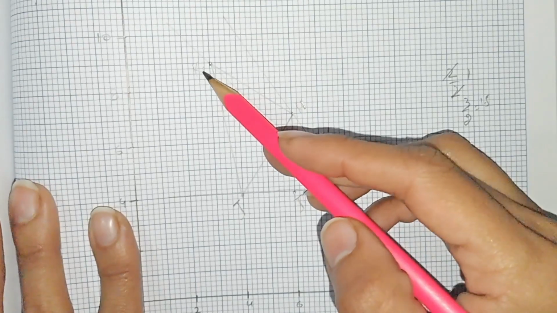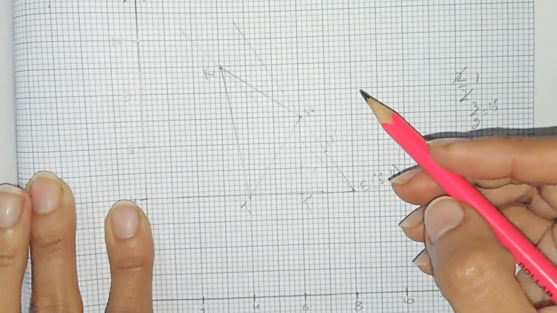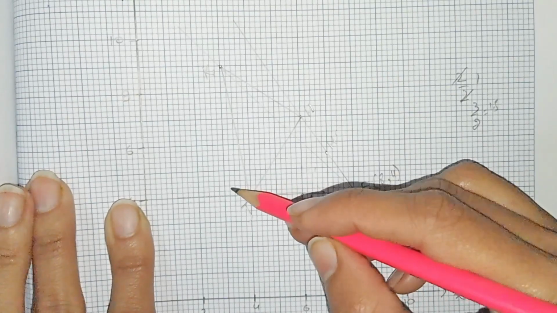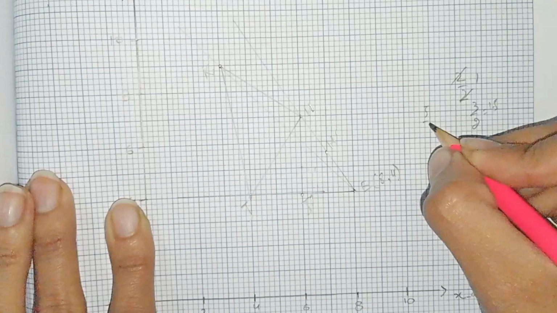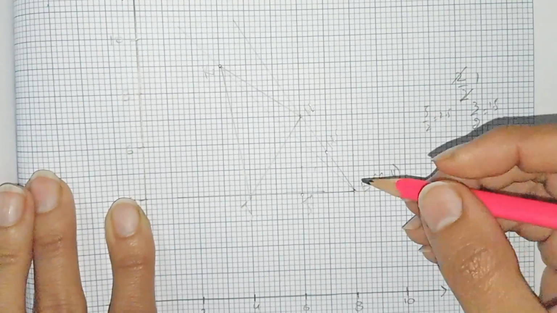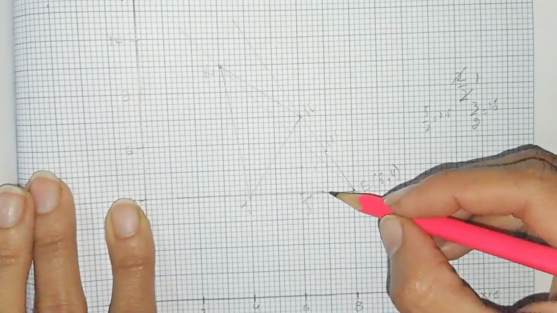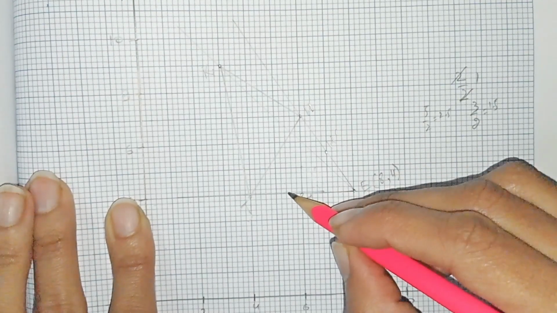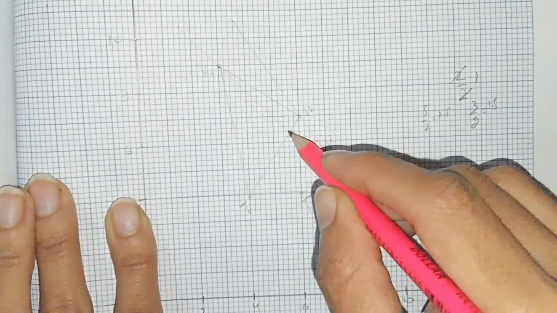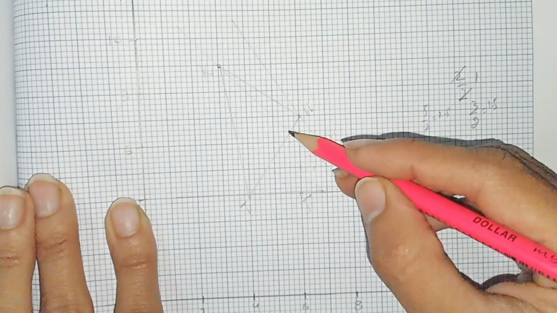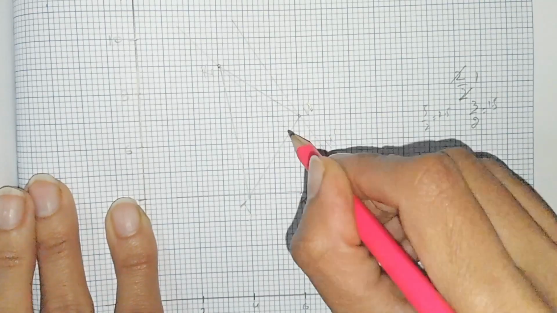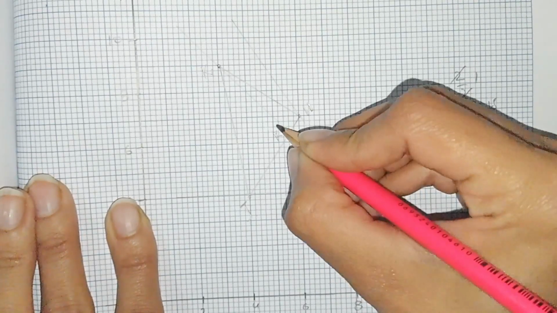Now we have to plot the point K prime. K along the x-axis is 1, 2, 3, 4 and 5. 5.5 divided by 2, we get 2.5. This is 2.5 along the x-axis. This is the 2.5 point there, and the K prime is there. This is the K prime.